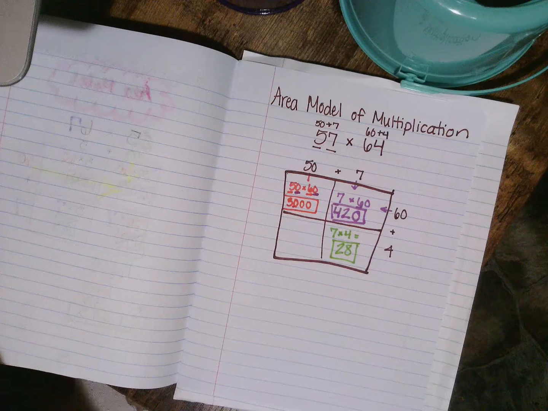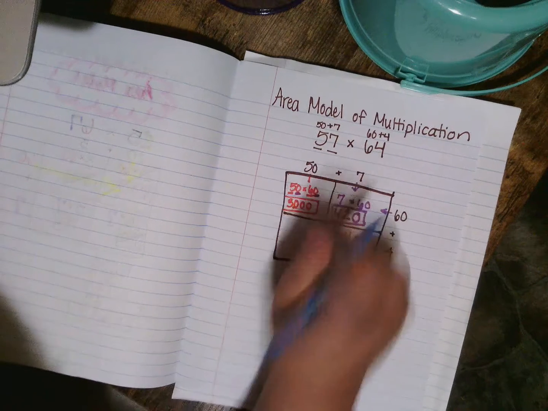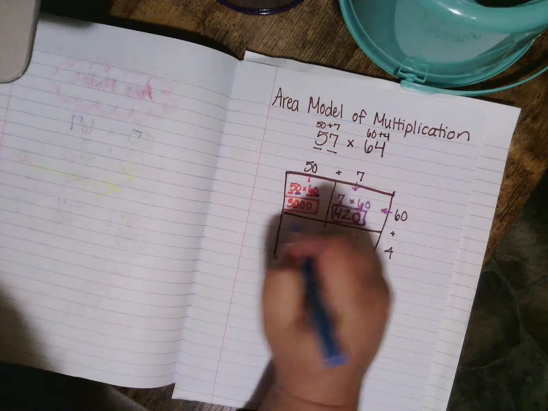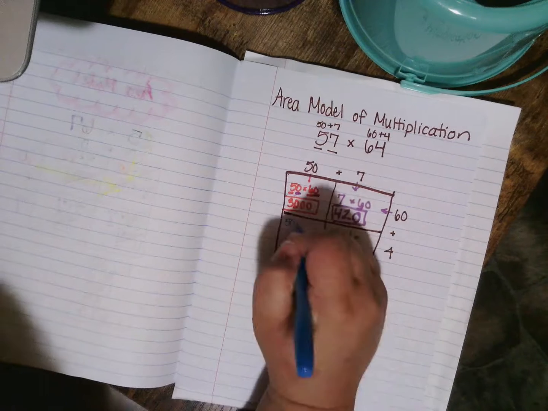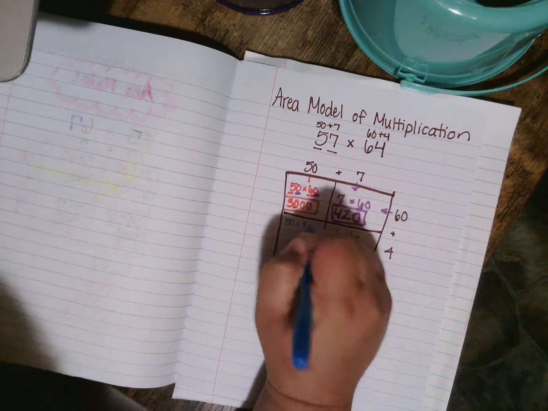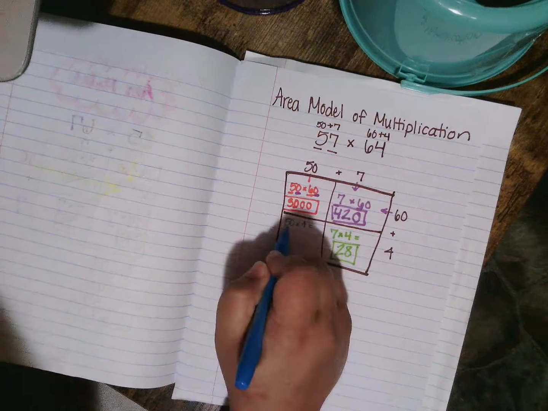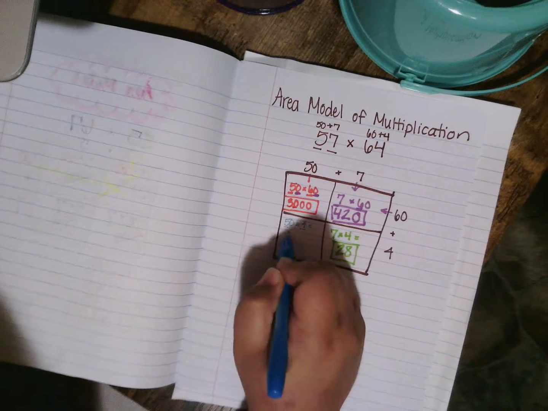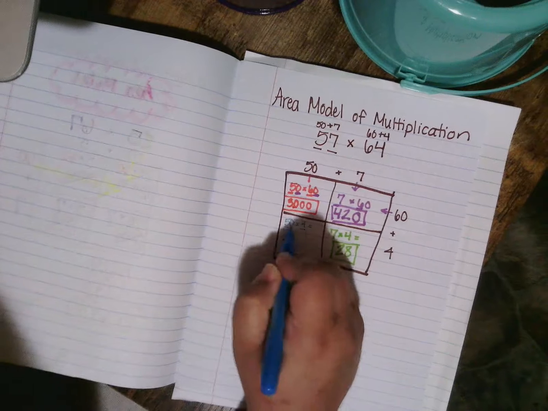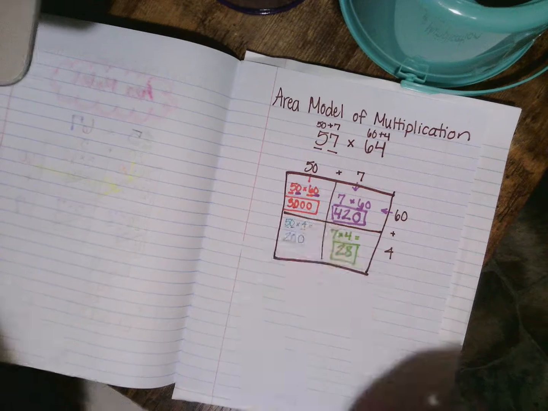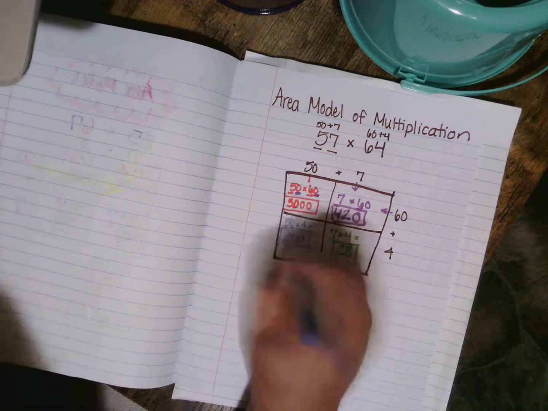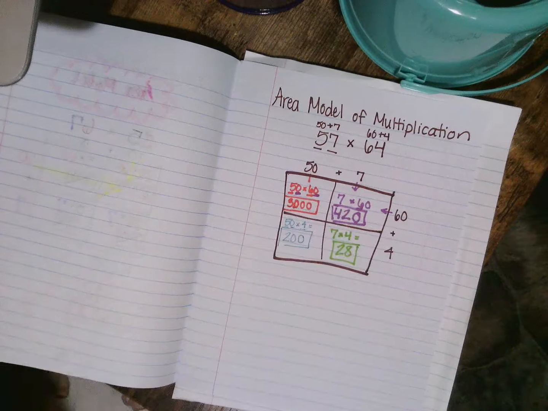My very last box. Need a color I haven't used yet. The number above this box right here, if I go up, is 50. The number next to it over here, if I go to the side, is 4. So I do 50 times 4. I don't know my 50s, but I know 5 times 4 gives me 20. And how many zeros do I need to bring down? Well, I'm talking my tens place, so I only bring down 1. So that is my last box in here.